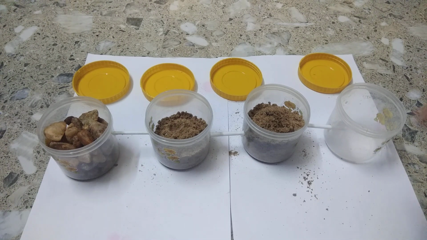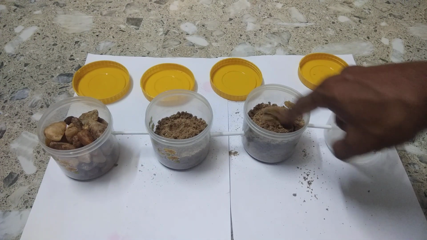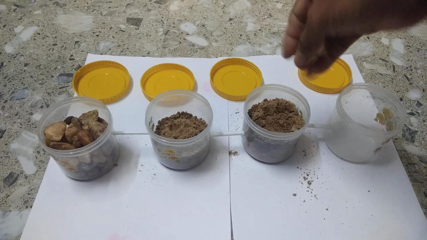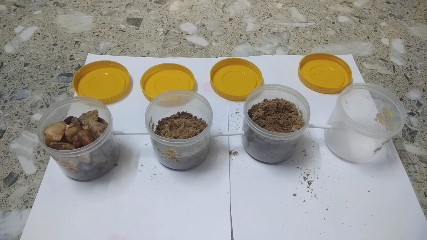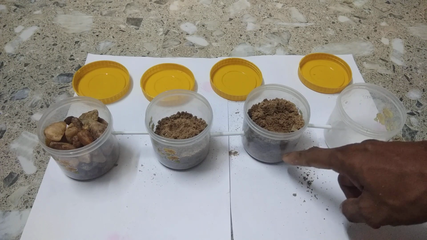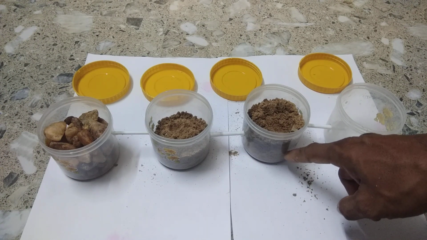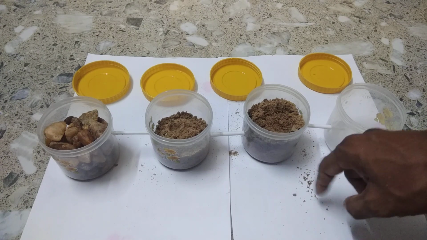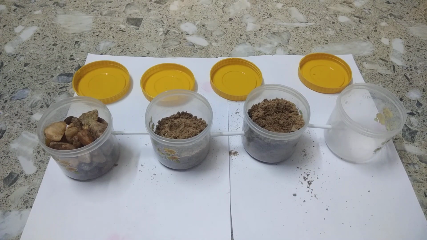After that, it is the coarse sand, that means something bigger in size, and after that it is fine size sand. After that there is charcoal, which absorbs other particles which are harmful for water.